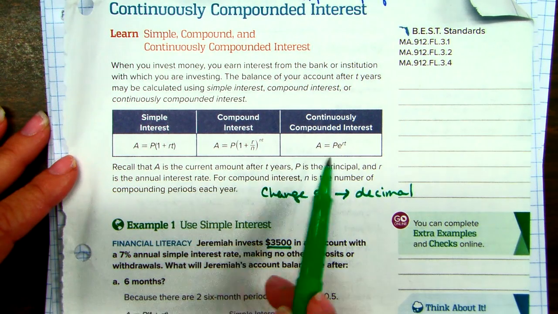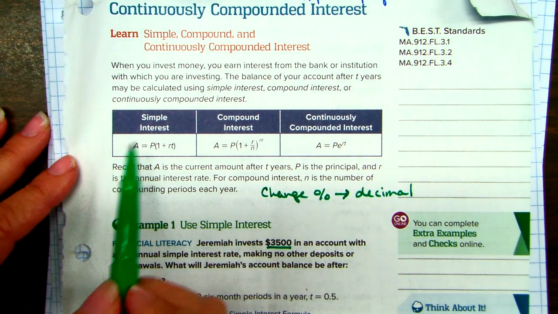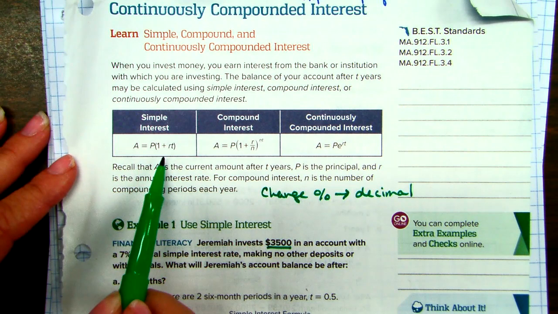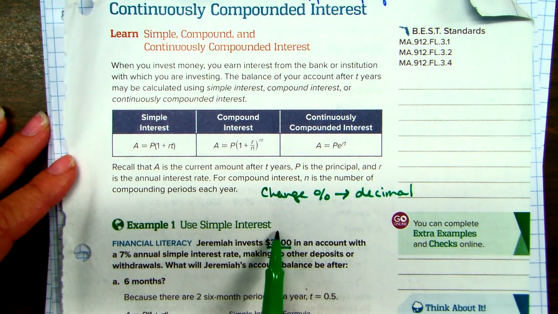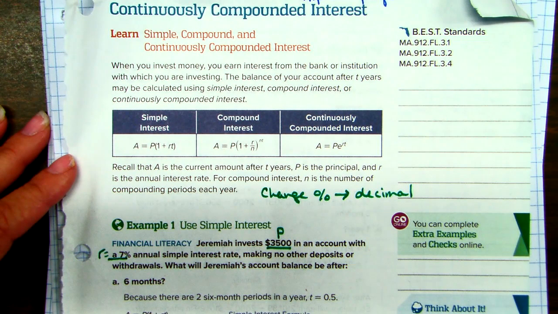And you'll see one of each of these in a minute. When it doesn't say the word compound in it, or it actually will say the word simple, you know it's this one. So the amount that he invests, that's P. P is going to be $3,500. My rate is 7%. And we'll change our percent to a decimal.